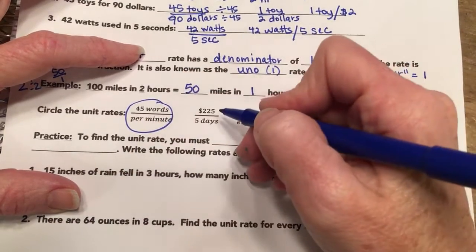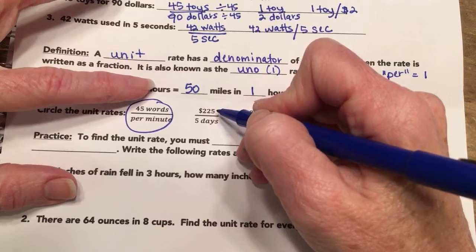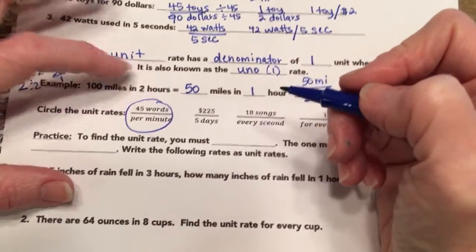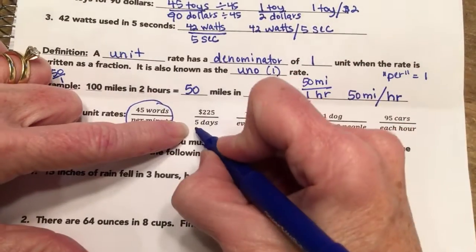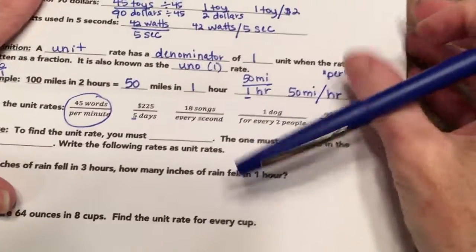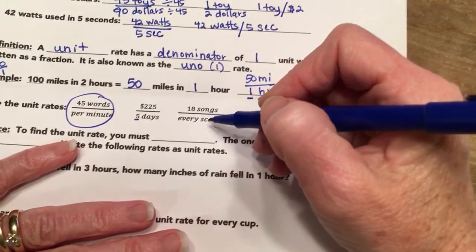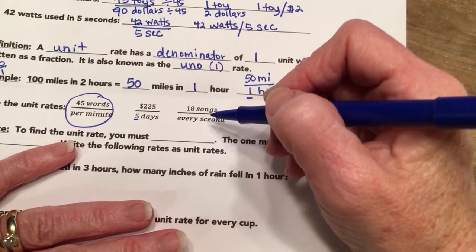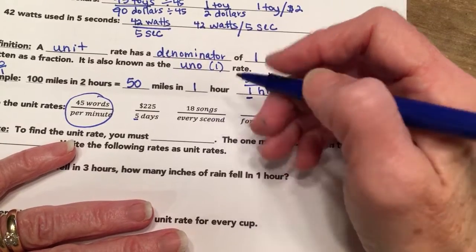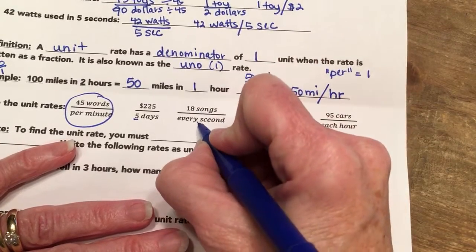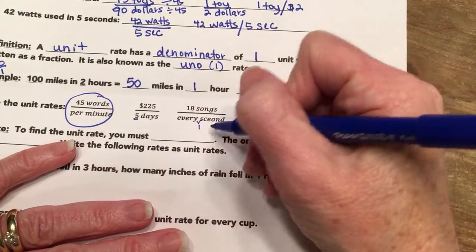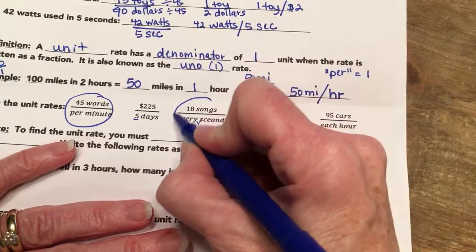All right, in this one, I have $225 over 5 days. Is the denominator a 1? Nope, it's a 5, so not a unit rate. Here I have 18 songs for every second. So every second means how many seconds? Well, just 1, right? Every second means 1 second. So is the denominator a 1? Yes, it is. So this would be a unit rate.